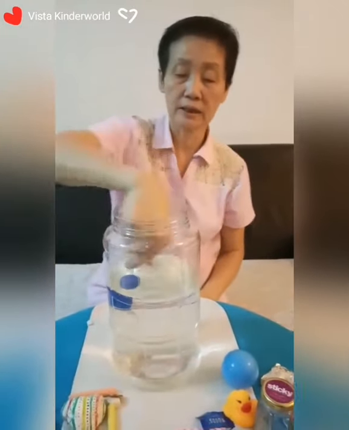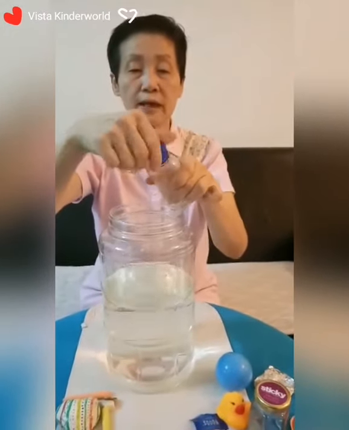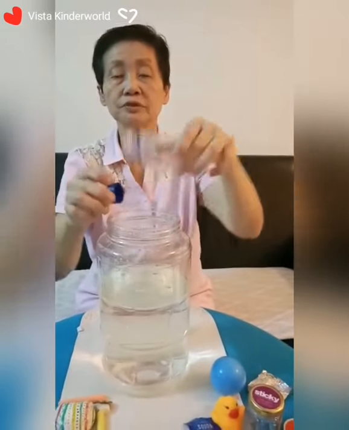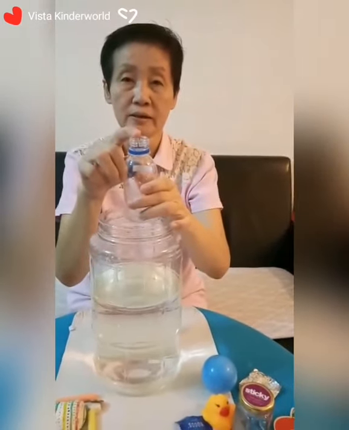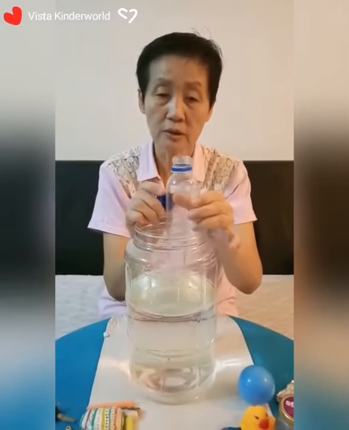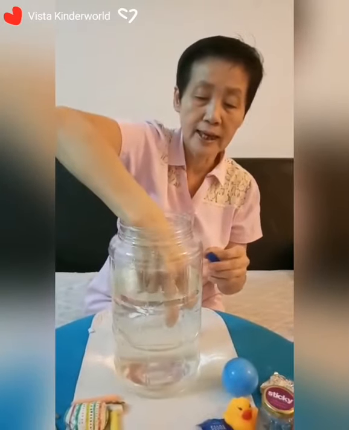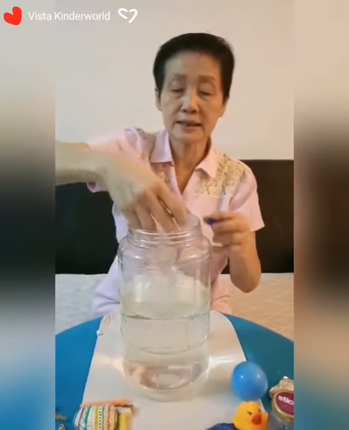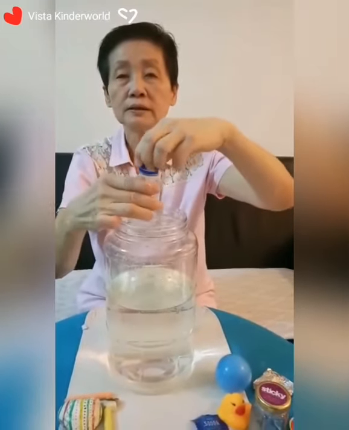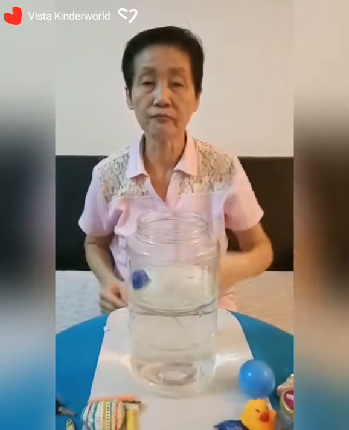Why? Okay, so the theory is that at first, when the bottle is empty, it's filled with air. Air is lighter than water. That is why the bottle floats. But once you fill it up with water, the air has no place. It escapes. So now the water takes the place of air, and water is heavy and sinks.